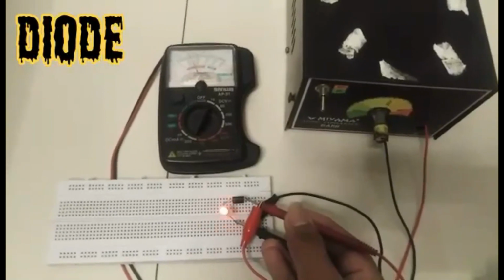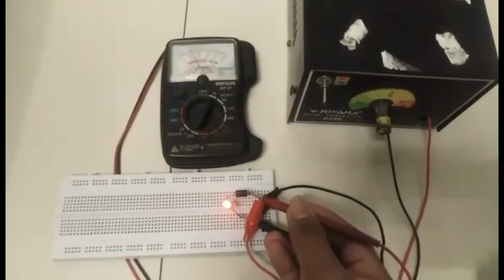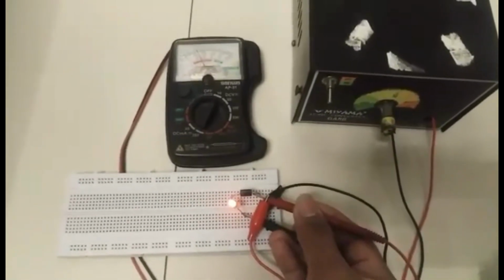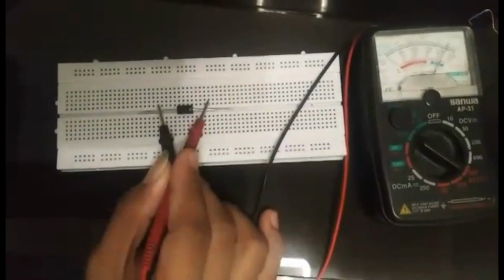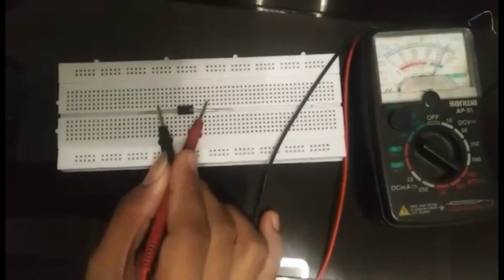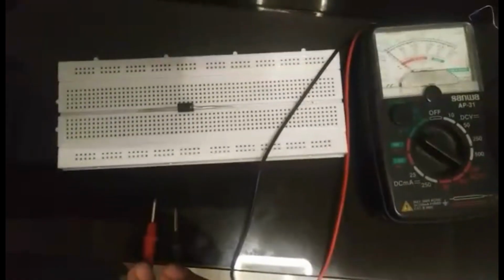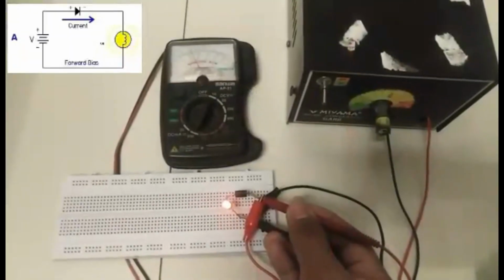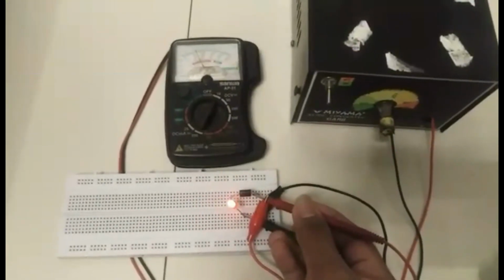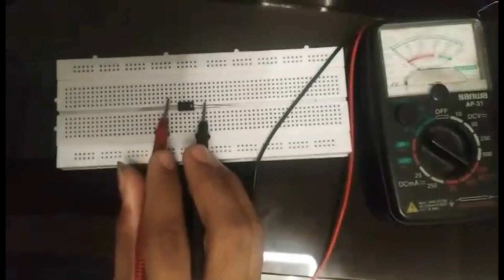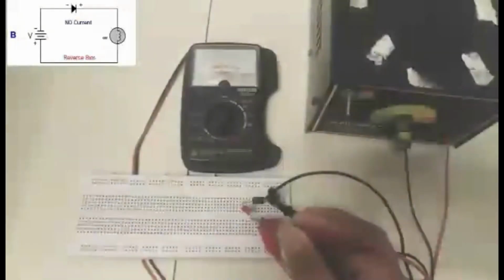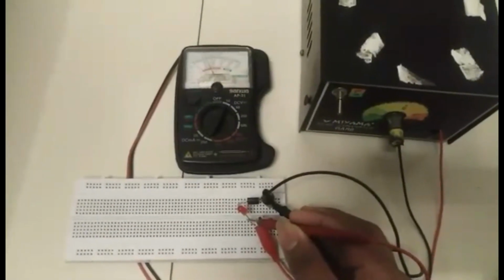A diode is defined as a two-terminal electronic component that only conducts current in one direction. An ideal diode will have no resistance in one direction and allows the current to flow, and that's what we call forward bias. And if it will have high resistance, it will block the current to flow, and that's what we call reverse bias.